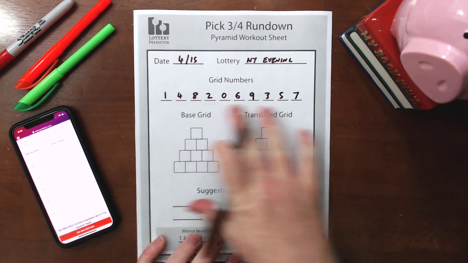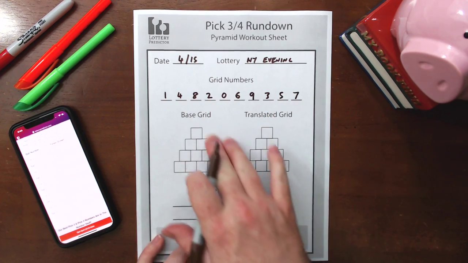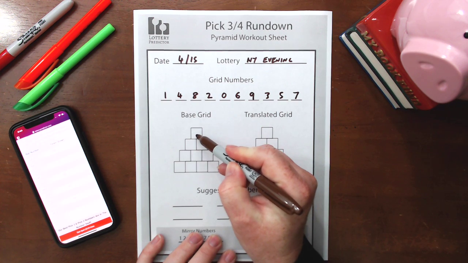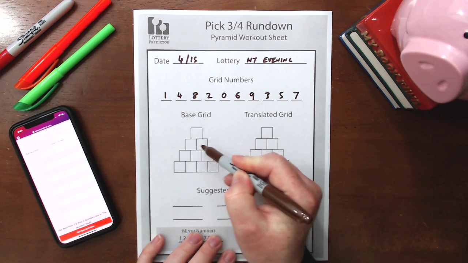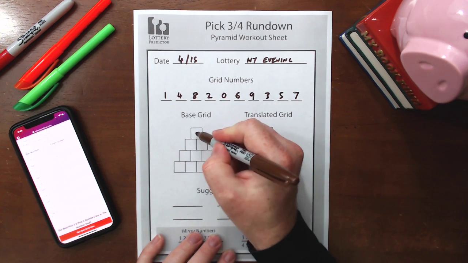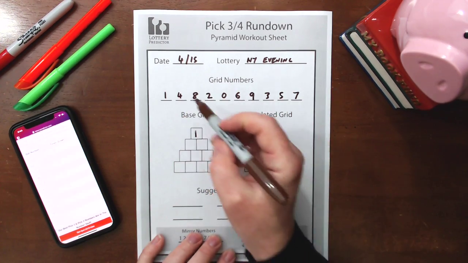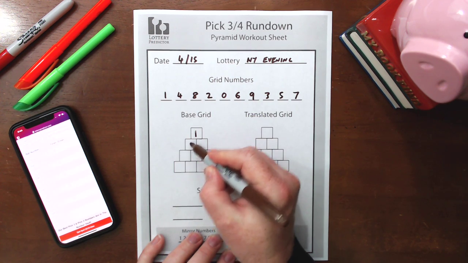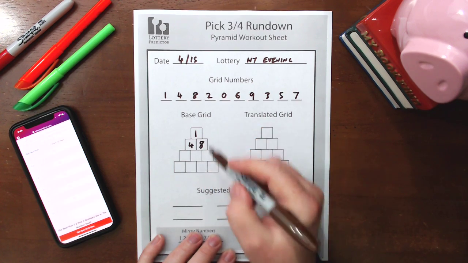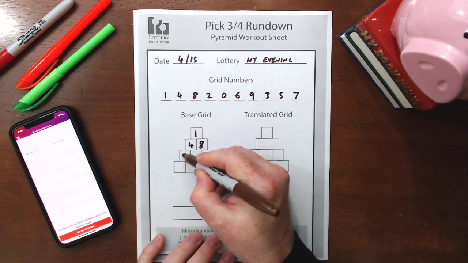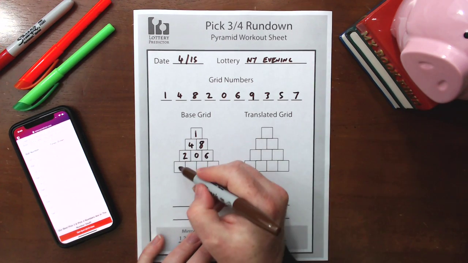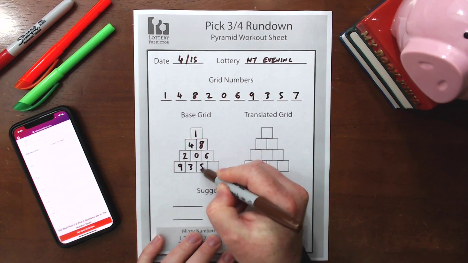So there we go. Now that we've got our numbers, we're going to fill them in the base grid. We'll start by taking the most frequently pulled number and fill it in the top spot, and then we'll fill all the corresponding boxes going left to right, row to row, with the other numbers. So we'll start with number 1 in the top box, and then our next number in the next row down, in the left hand box, will be the 4, followed by the 8. Then the 2, 0 and the 6 can go in the next row, and then the 9, 3, 5, 7 can go on the bottom row.